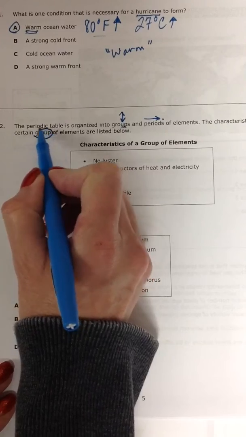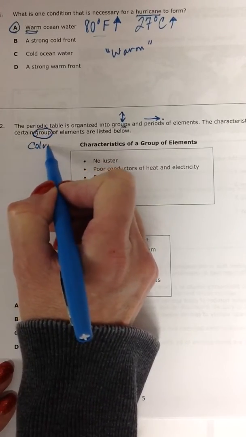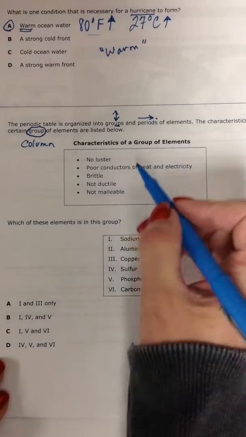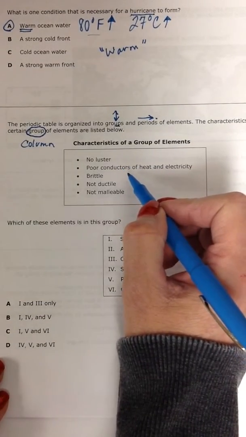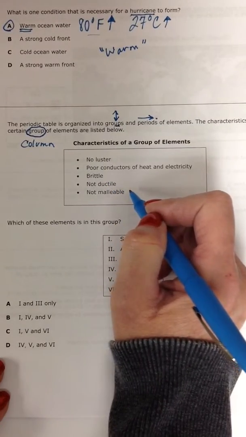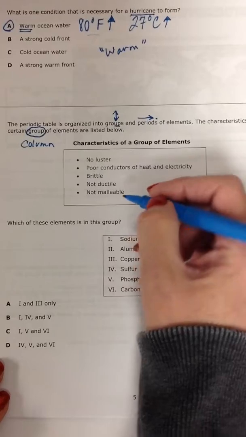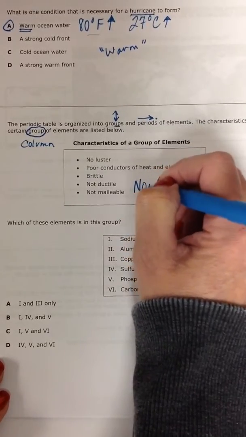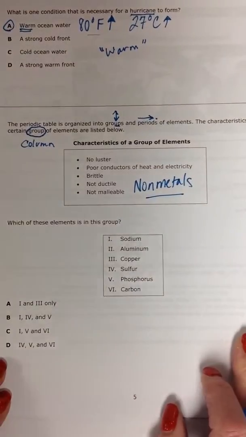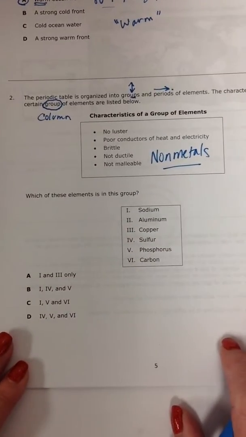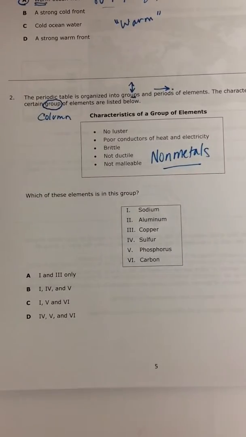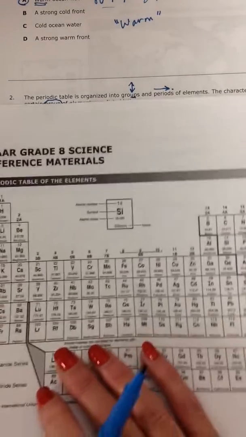Okay, so the characteristic of a certain group of elements are listed below. So it is a column on the periodic table. Tells us they have no luster, they're poor conductors, they're brittle, they're not ductile, and they're not malleable. Well, if you know your periodic table, you know this describes your nonmetals. So we're looking for nonmetals. So now we need to compare these elements and make sure they're nonmetals. So let's get our periodic table.